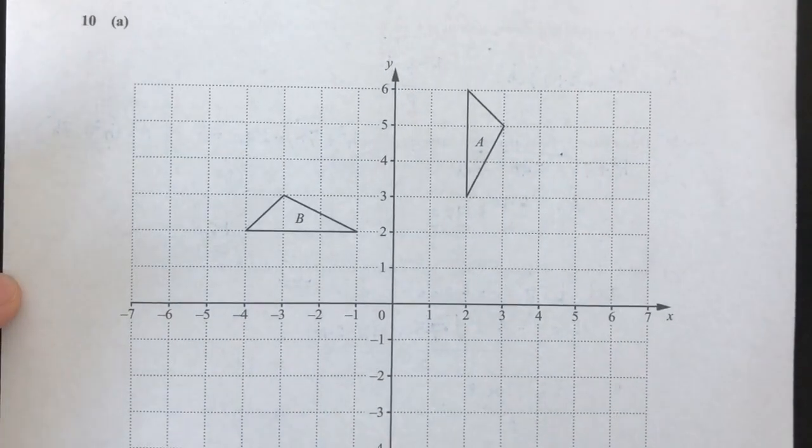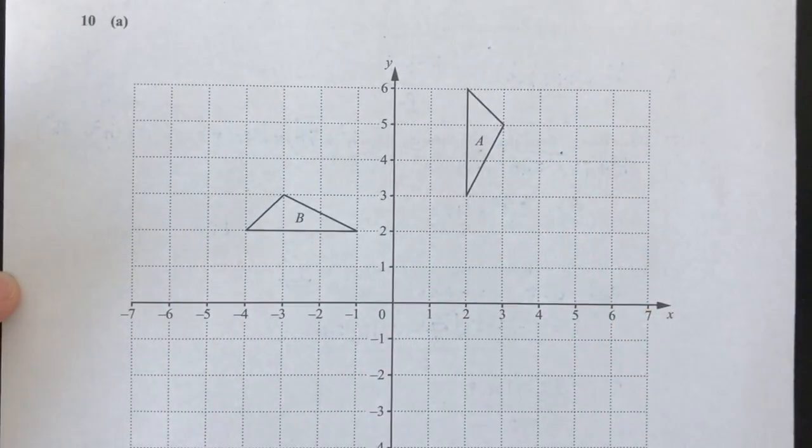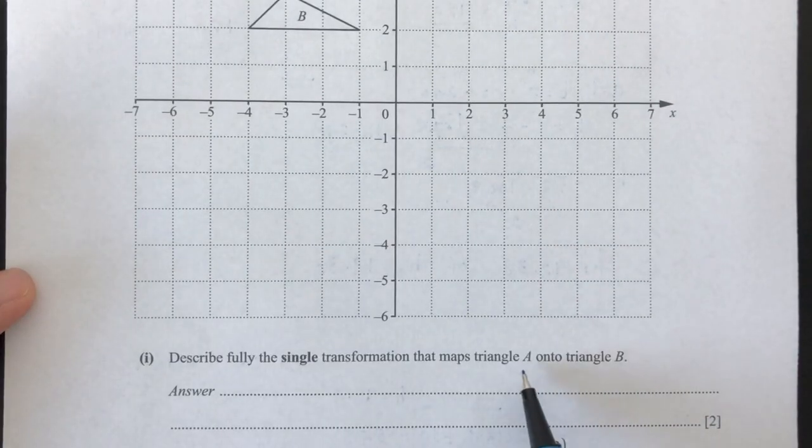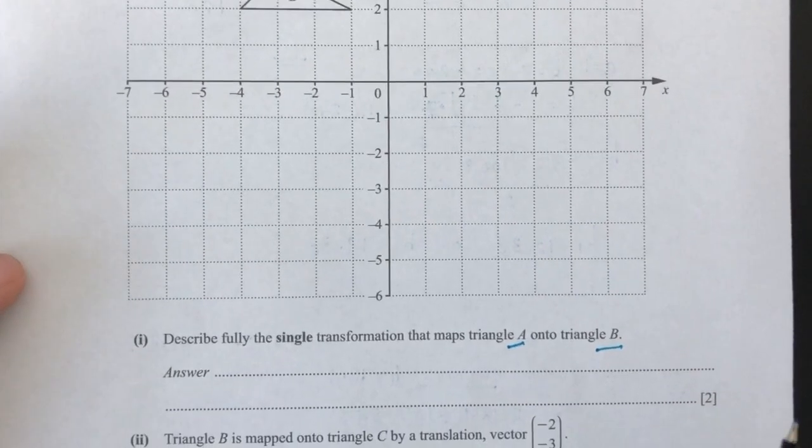So question number 10, we have two triangles, A and B, as we can see on this graph. And then it says, describe fully the single transformation that maps A onto B. So pretty interesting here. So what do you think will map A onto B? It is for 2 marks.